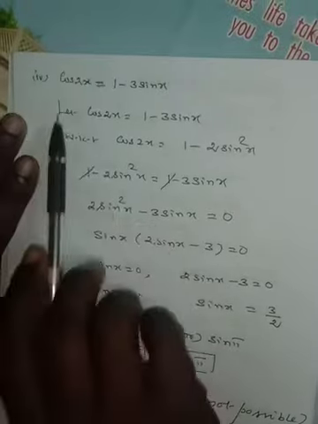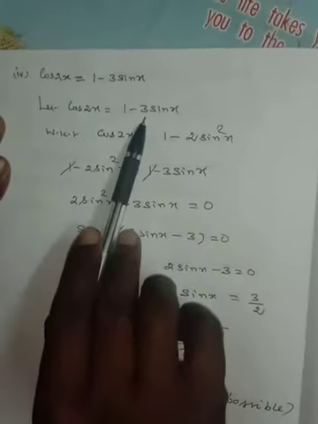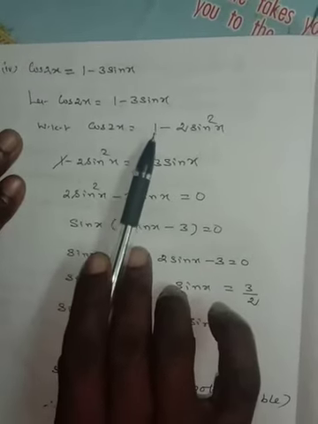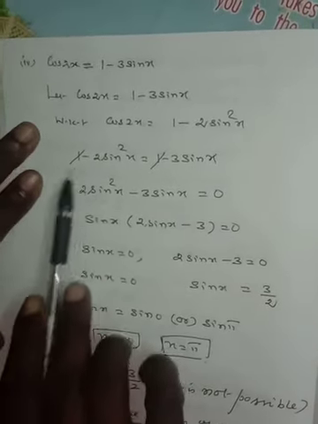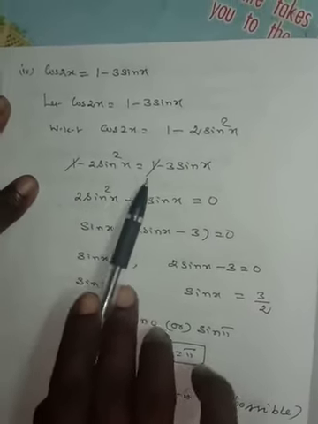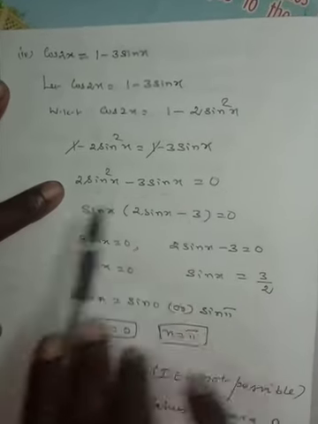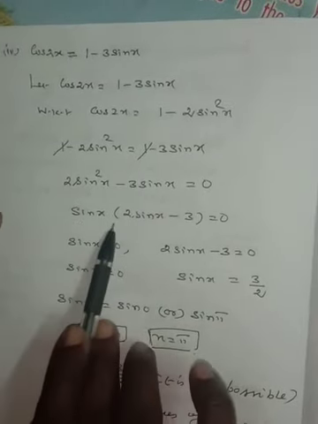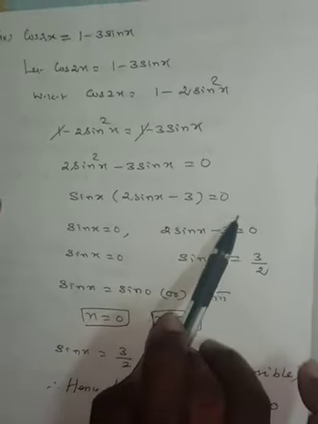Subdivision number 4, cos 2x is equal to 1 minus 3 sin x. Cos 2x is equal to 1 minus 3 sin x is given. We know that cos 2x is equal to 1 minus 2 sin square x. Using the formula, we have 1 minus 2 sin square x is equal to 1 minus 3 sin x. 2 sin square x minus 3 sin x is equal to 0. Taking sin x as common, sin x into 2 sin x minus 3 is equal to 0.